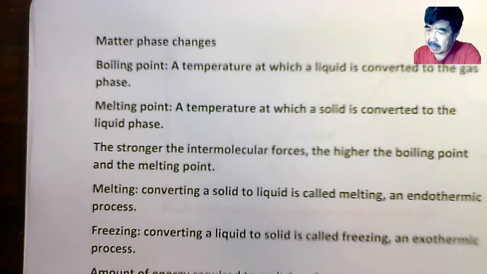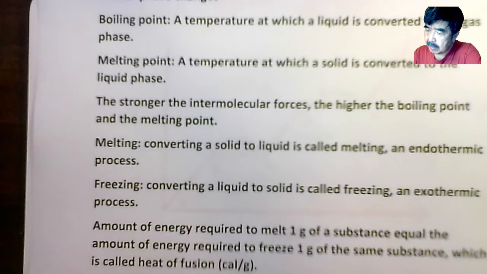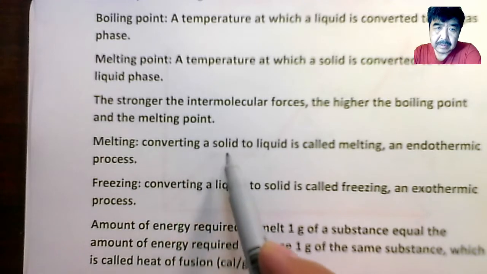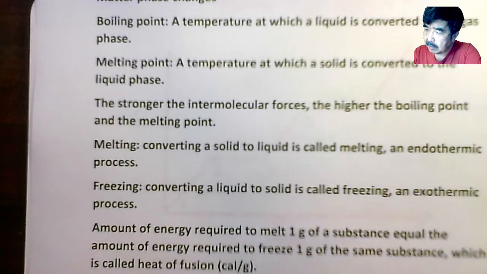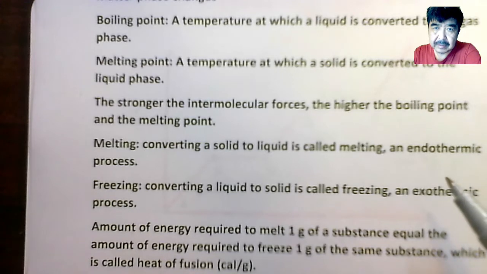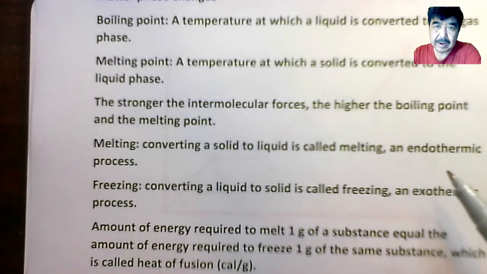What's melting? Melting is the process converting a solid to liquid. Melting is an endothermic process. When you melt a substance, this process absorbs heat from the surroundings, so it's an endothermic process. So the enthalpy change is positive.